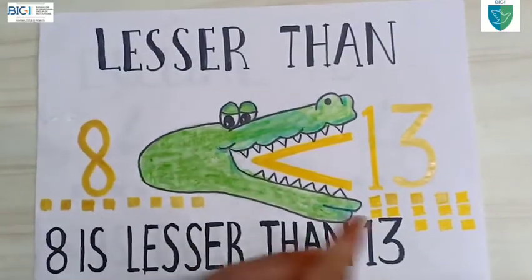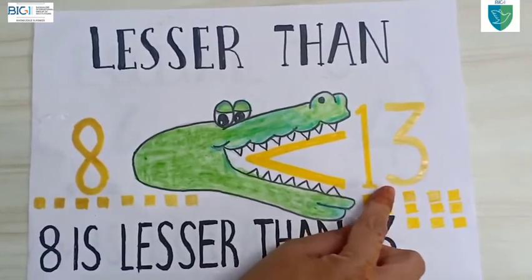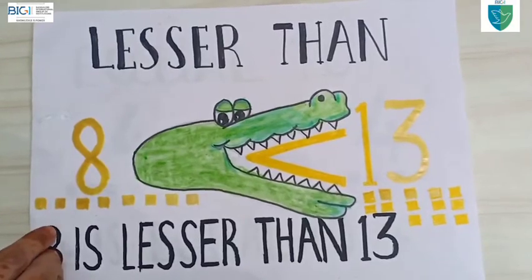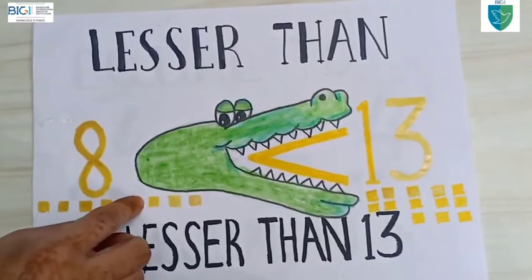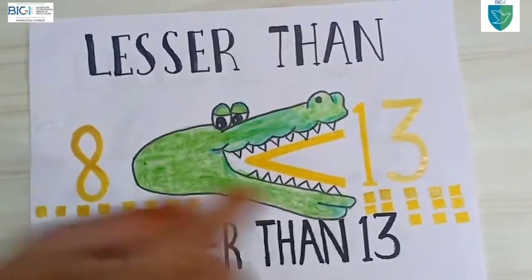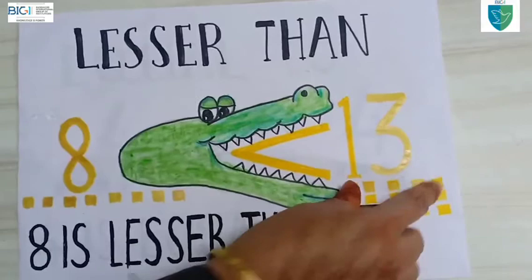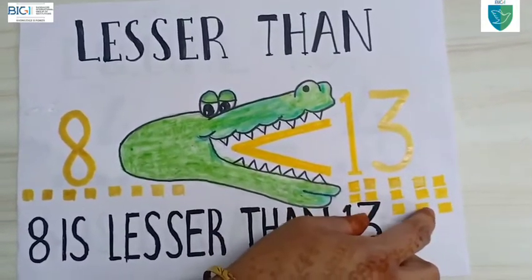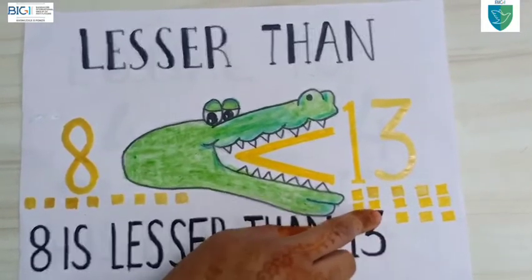The next symbol is lesser than. Look at the two numbers here again. It is number 8 and number 13. Now let's concentrate on number 8. Let's count and see the boxes on number 8. 1, 2, 3, 4, 5, 6, 7, 8, showing number 8. Look at this. 1, 2, 3, 4, 5, 6, 7, 8, 9, 10, 11, 12, 13. Now, here number 13 has more boxes.